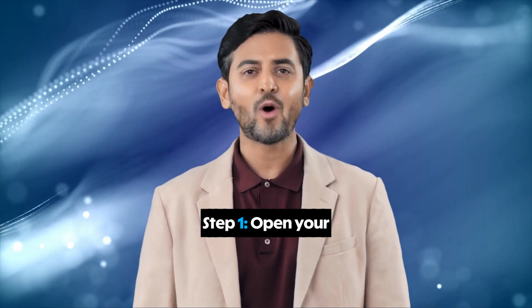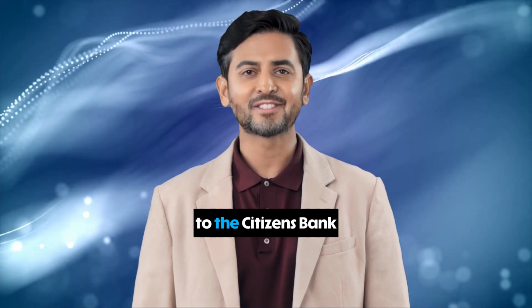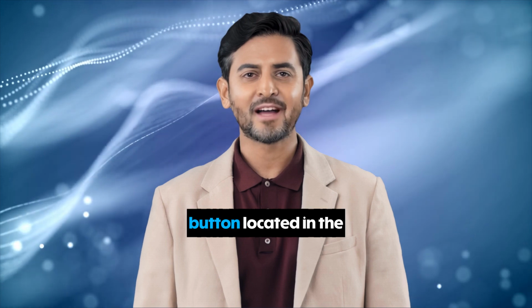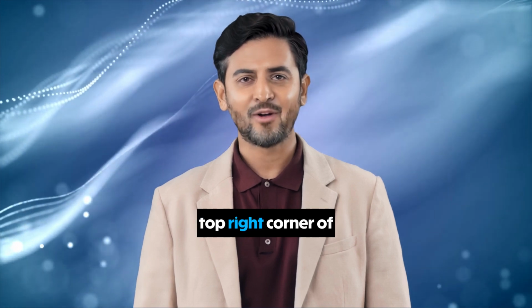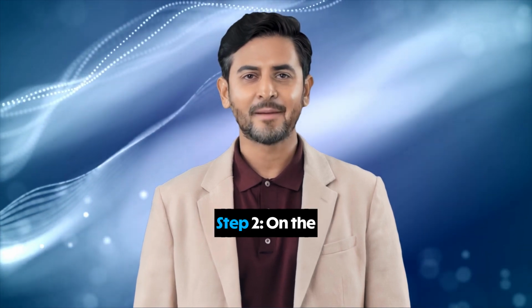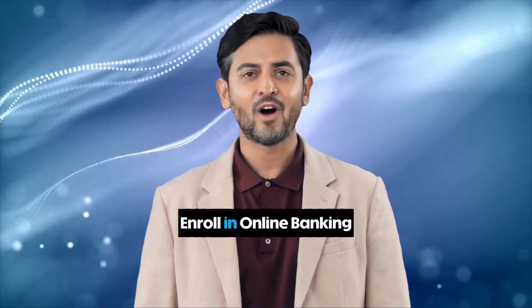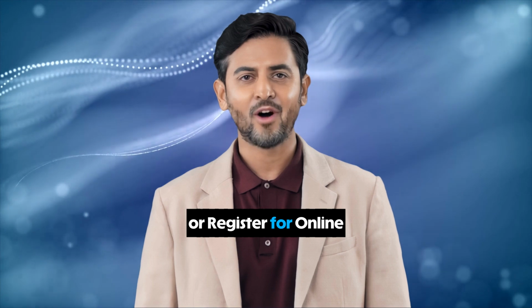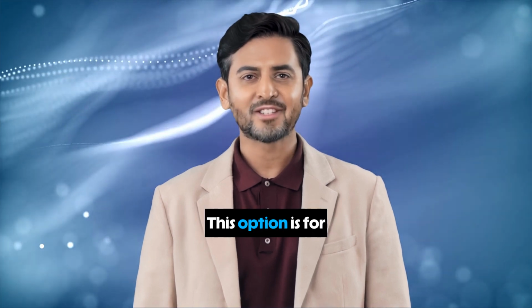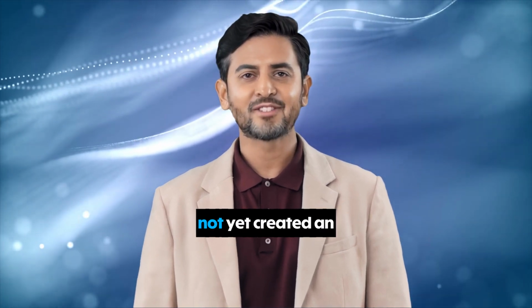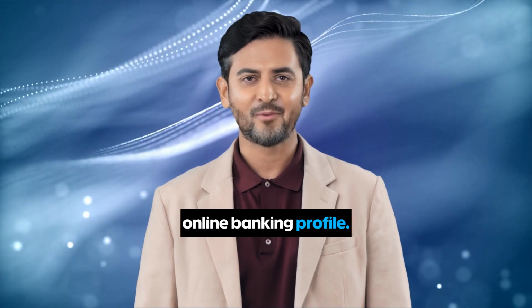Step 1. Open your web browser and go to the Citizens Bank website. Look for the Sign In or Login button located in the top right corner of the home page. Step 2. On the login page, click on Enroll in Online Banking or Register for Online Banking. This option is for new users who have not yet created an online banking profile.